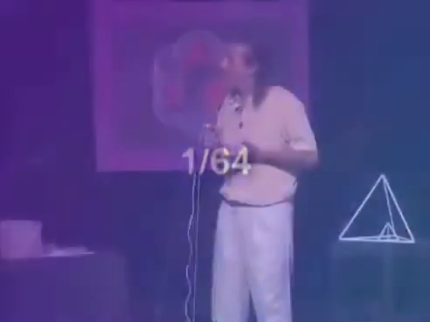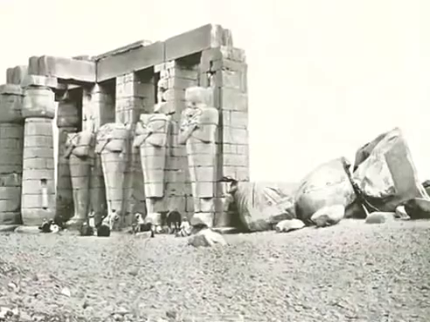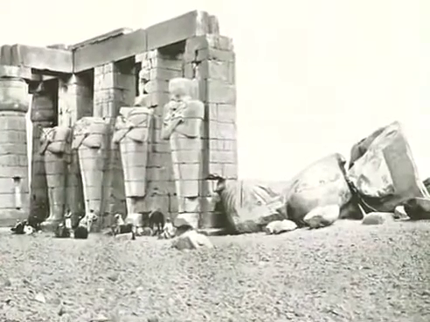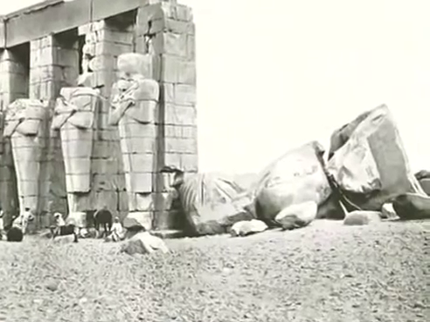The other thing is that these 200-ton blocks were not their only level of achievement. This statue has been found in the middle of the desert, a few hundred miles away from the quarry where it was cut.